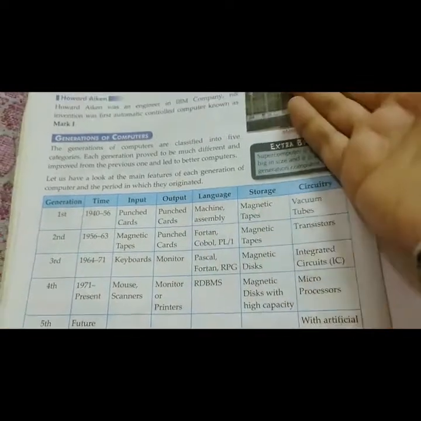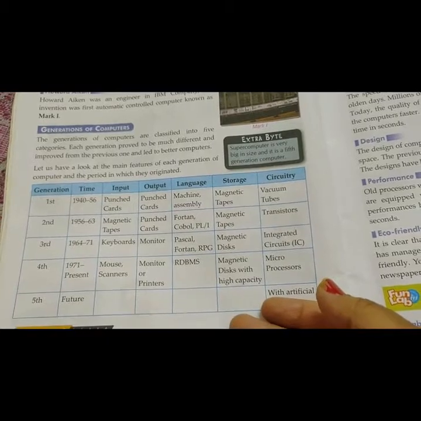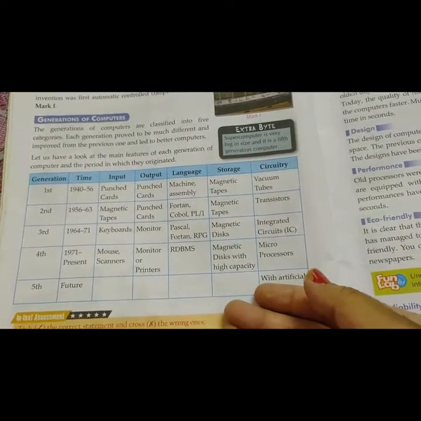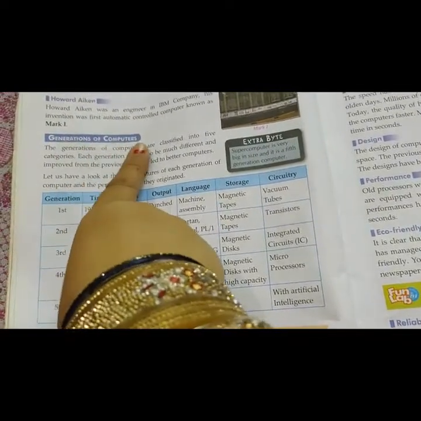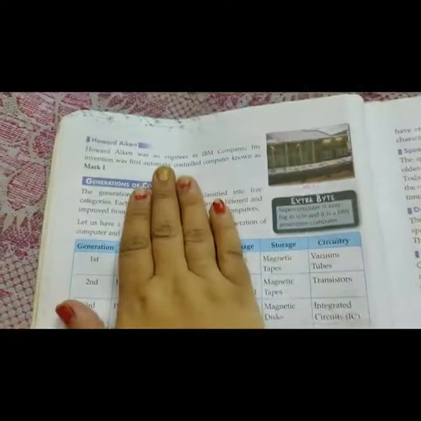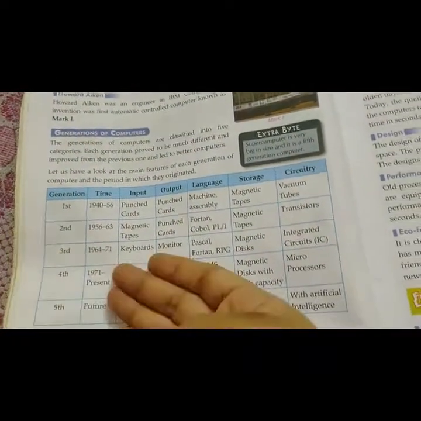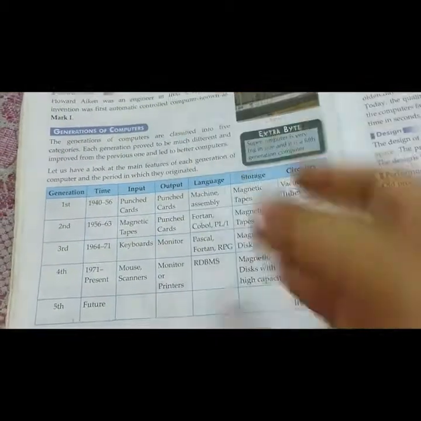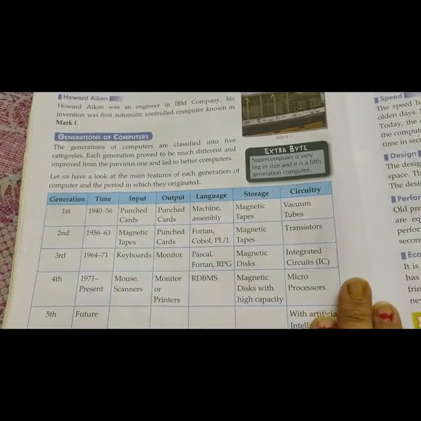So these are all the basic concepts which I gave you in this video. Before learning the computer languages, and before the generations of computers, we should know about all the important people and the machines which were developed earlier. So this is all about this chapter, this topic.